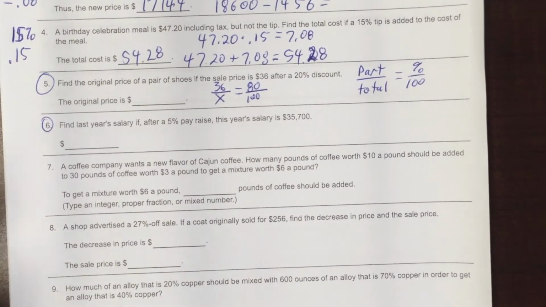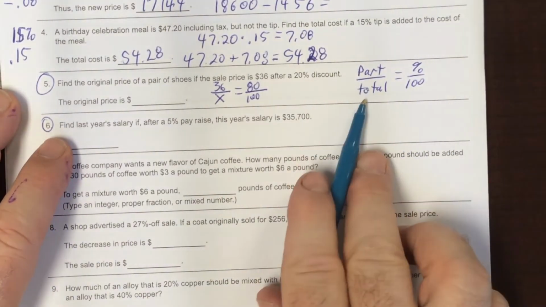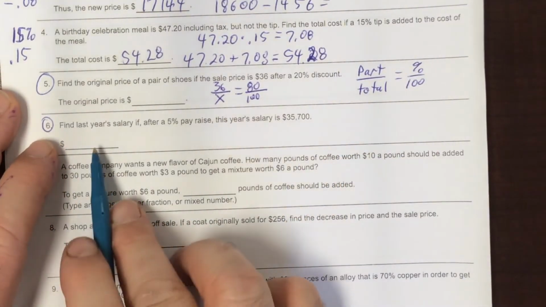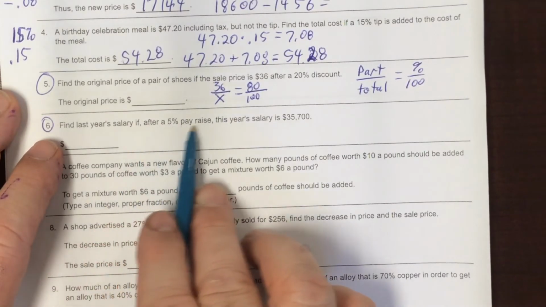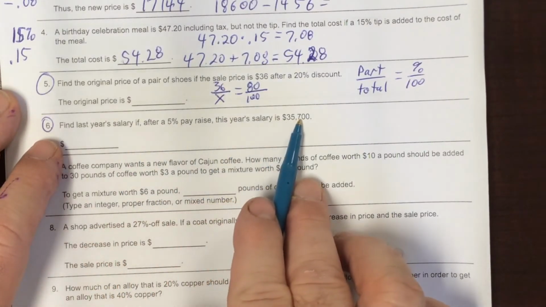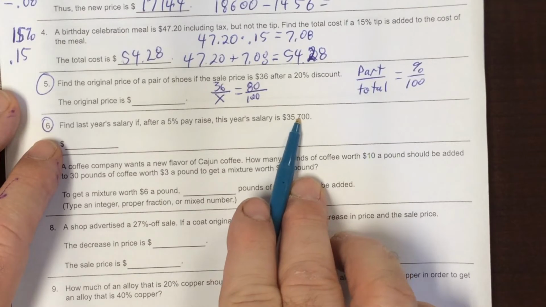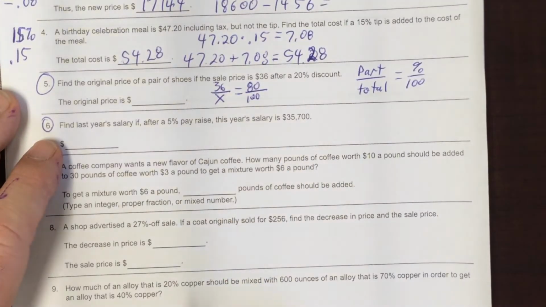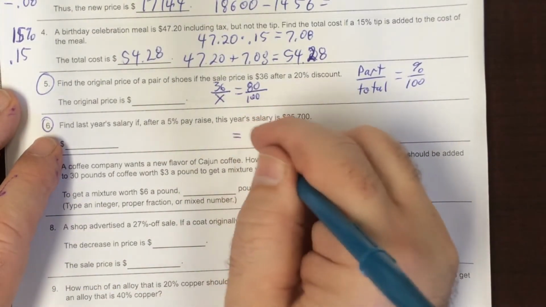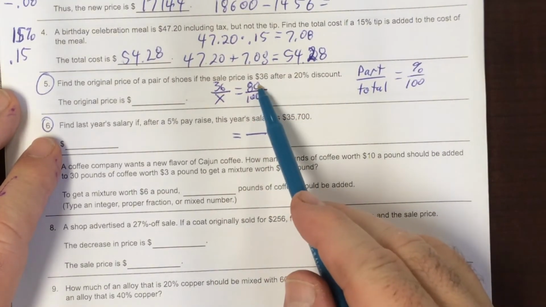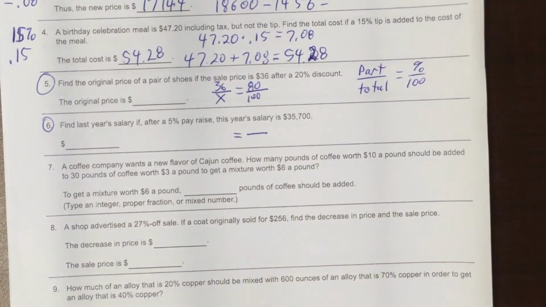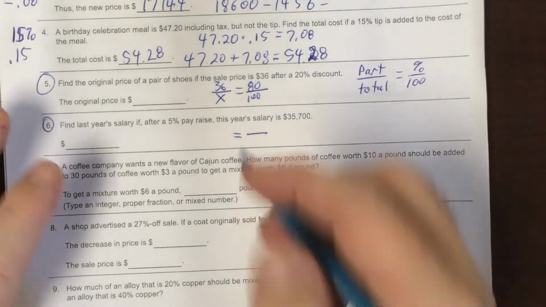Let's see how we do this other one here. Okay, so part over total equals percent over 100. Find last year's salary if after a 5% pay raise, this year's salary is $35,700. So what happened in this case is the person received an increase in pay. That's going to be an increase above 100%. They're not making 80% of their salary from last year. They're making 5% higher than their original salary.